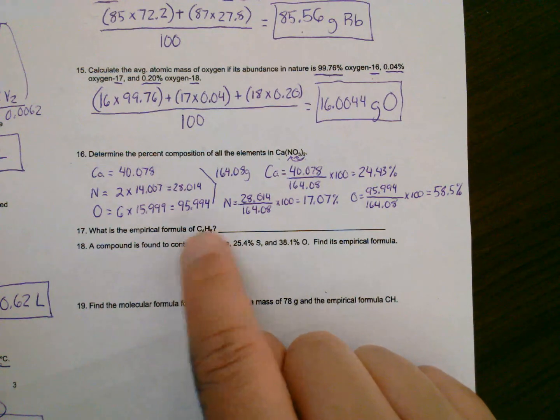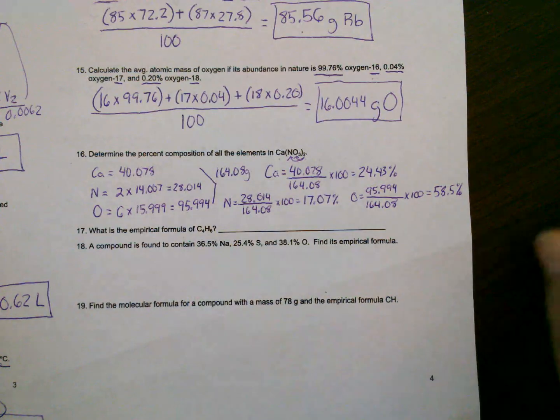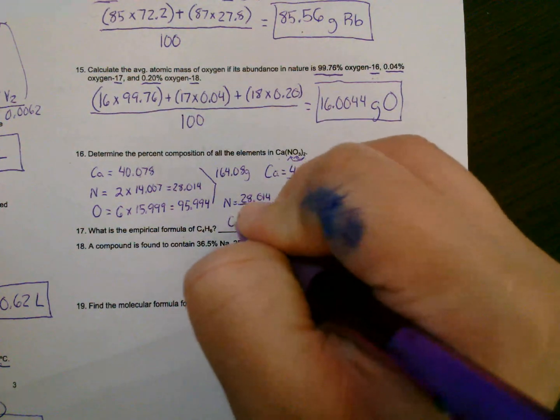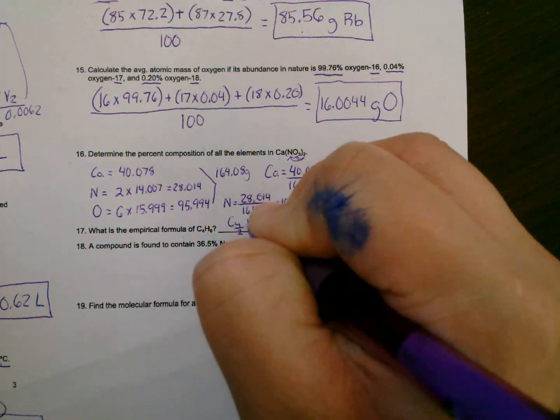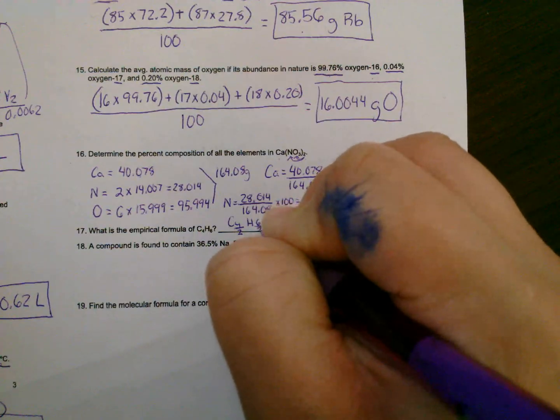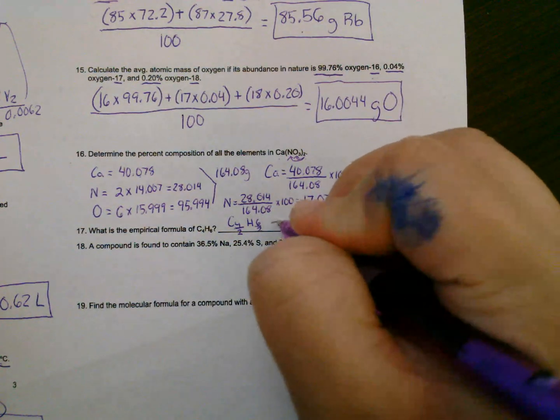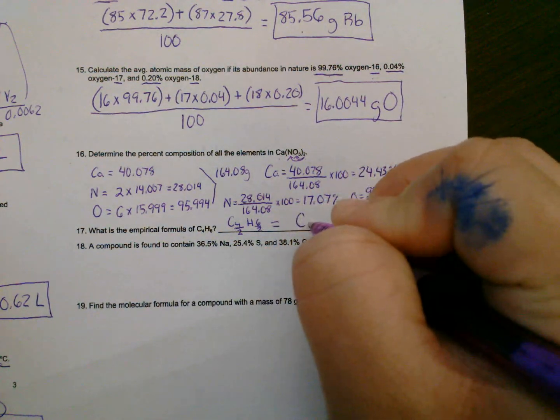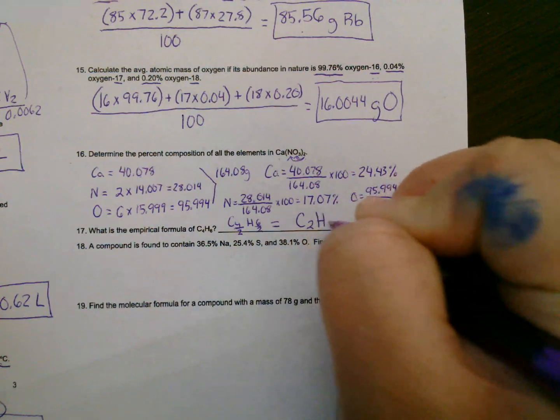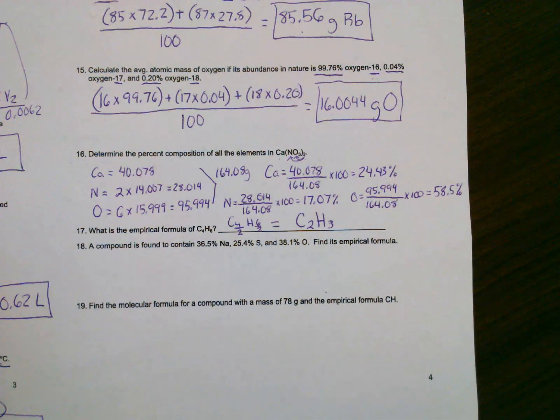No. Can both be divided by 2? Yes. So C4 divided by 2 and H6 divided by 2, that's going to give us C2H3. That is our empirical formula. That is our simplified answer.